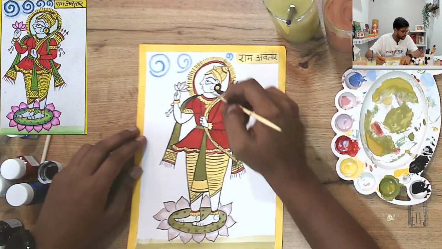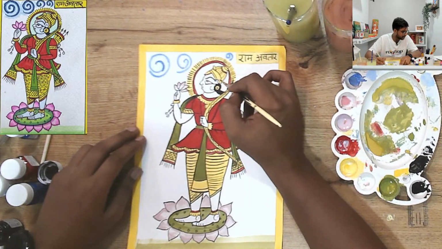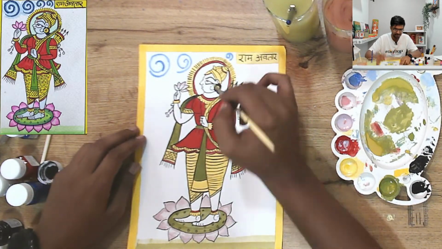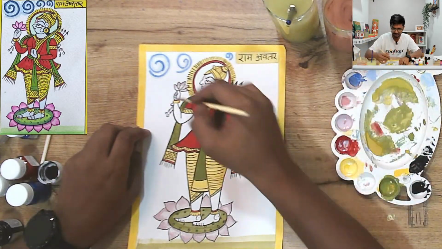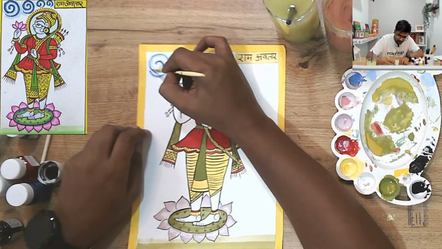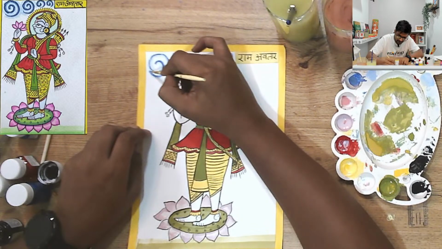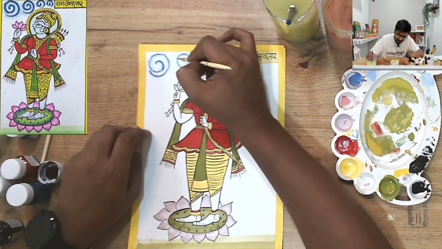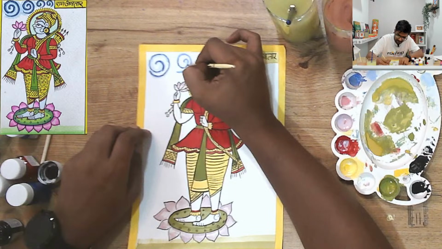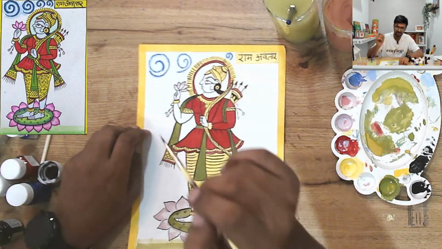Let's see if we are missing anything. Over here I can add this. Over here I can add a little bit more texture. Same thing here. Like that.